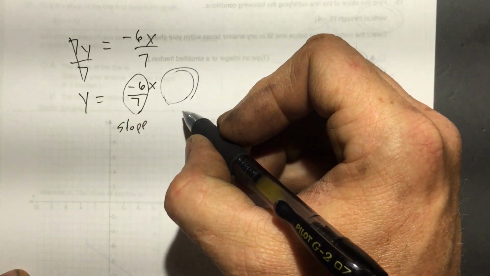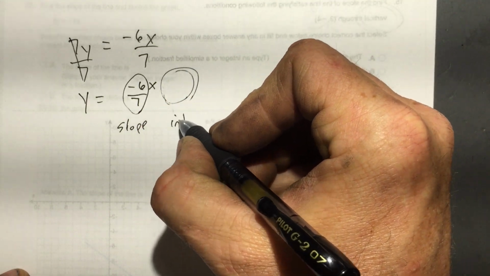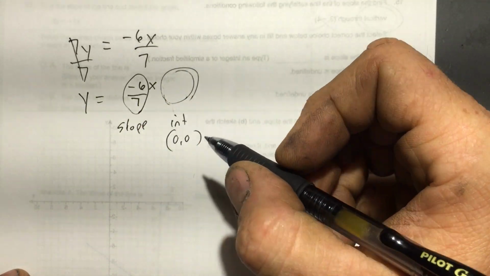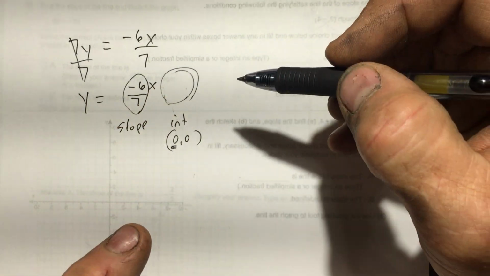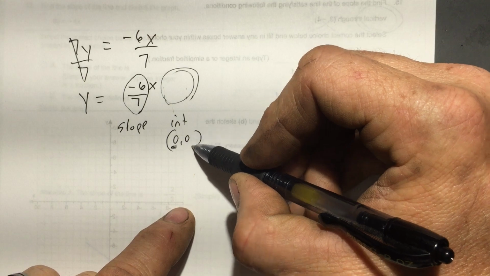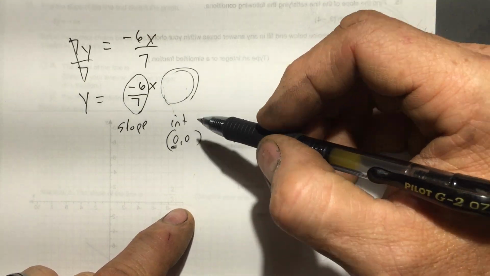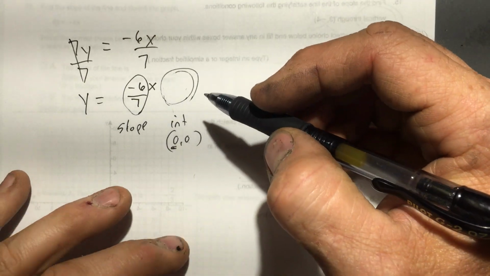And my y-intercept, I don't have one. So my intercept is 0, 0. Okay, remember now, with your y-intercept, the x value is 0. And this is my y-intercept value, 0. So this y-intercept is 0.